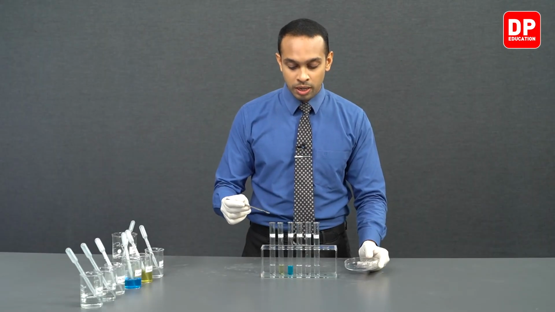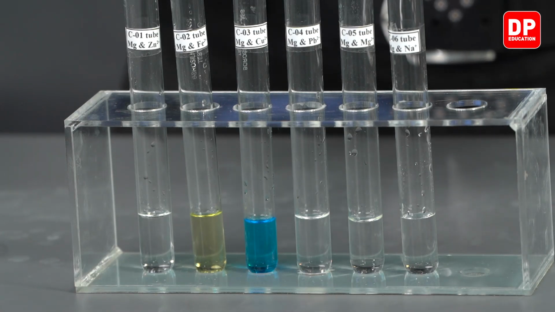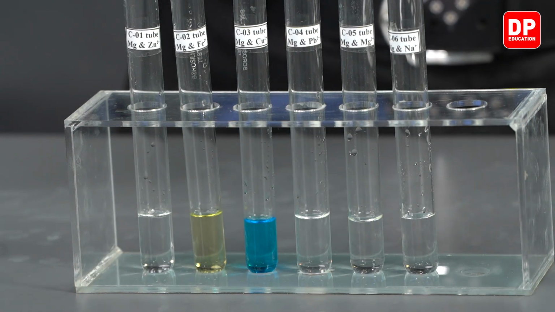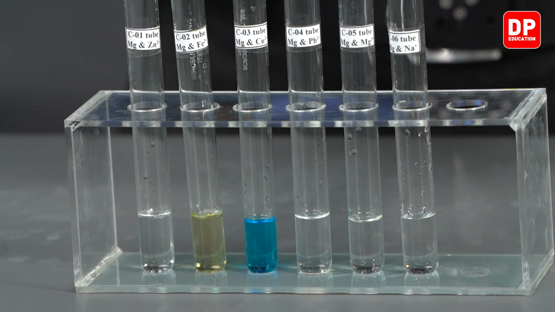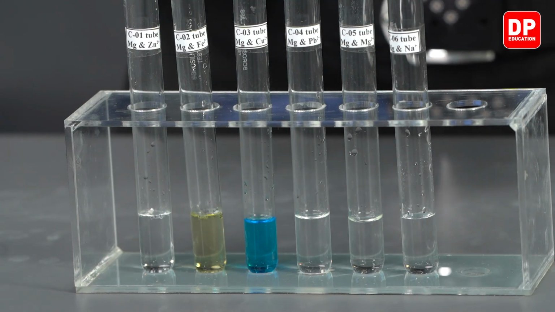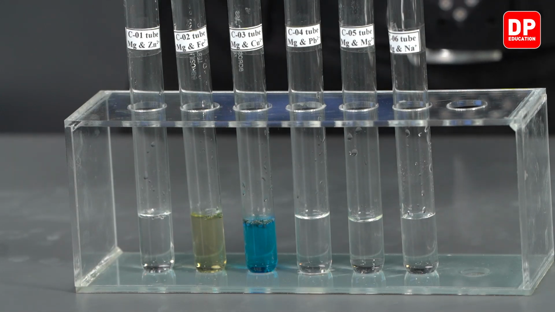So we are adding a small amount of magnesium into our zinc sulfate solution, a few pieces of magnesium into our iron sulfate or ferrous sulfate solution, and then we have copper sulfate solution here.